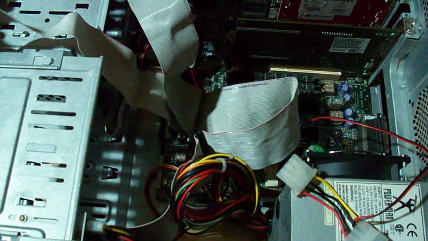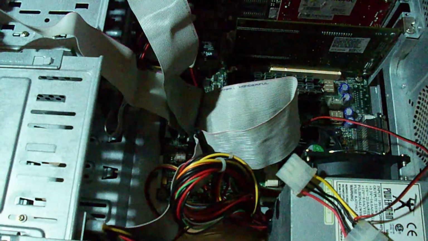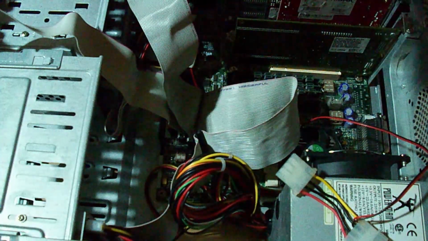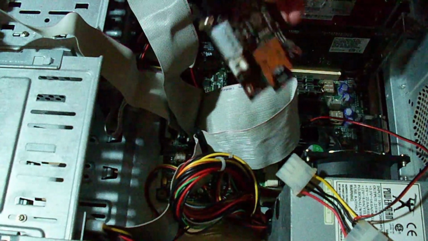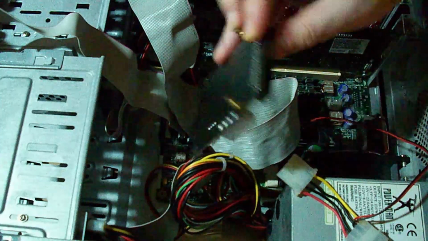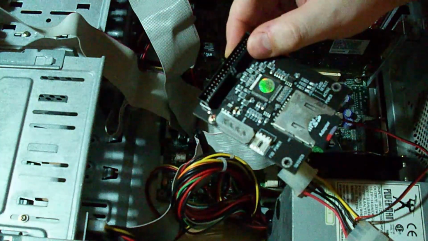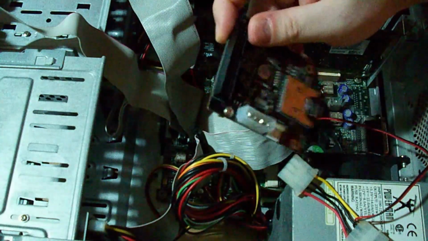Now, we have spoken about hard drives, but we are not going to use any hard drive on this machine. We are going to use this little thing. This is an SD to IDE adapter which allows you to use an SD card as a hard drive.